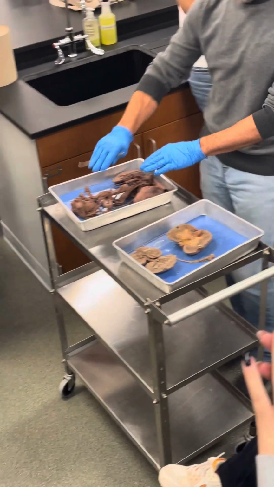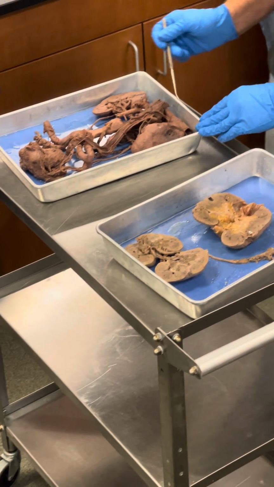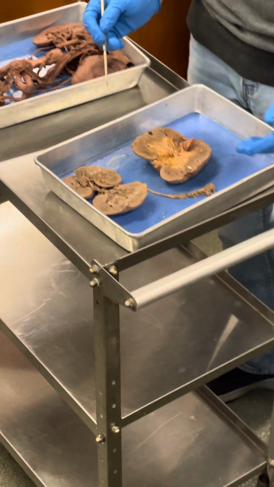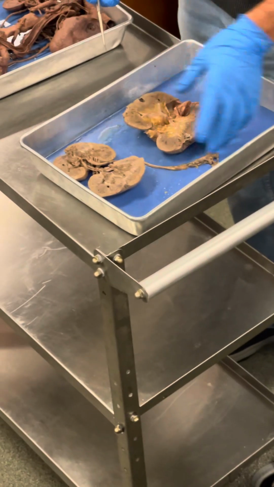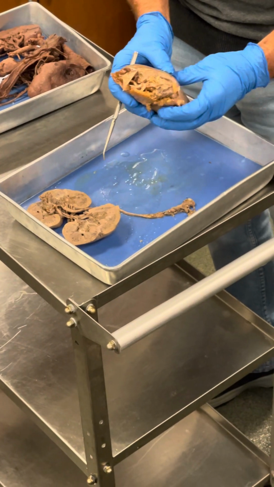And we'll get to that. This is a male urinary system with some reproductive structures as well, and we'll get to that shortly. Looking at these two kidneys, first of all, on the outside, this one shows a little bit.